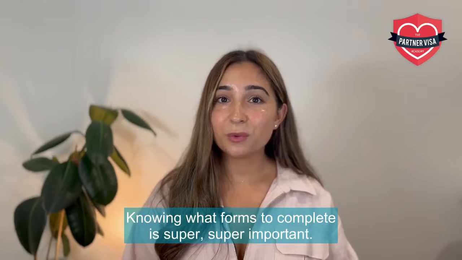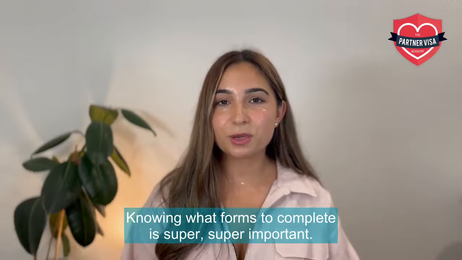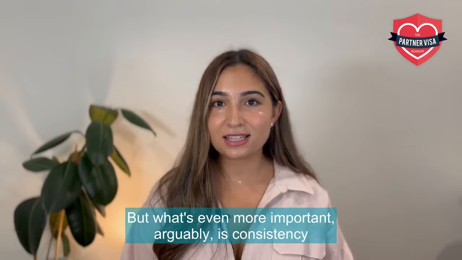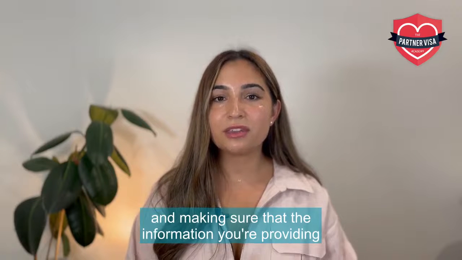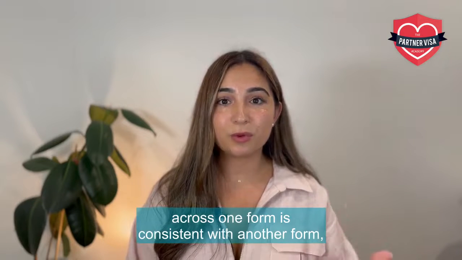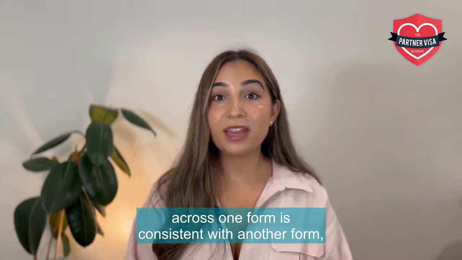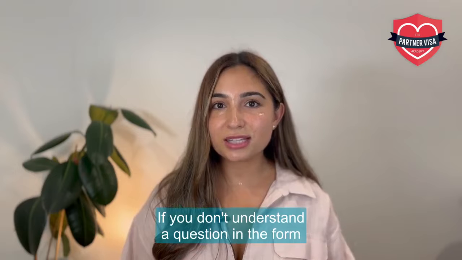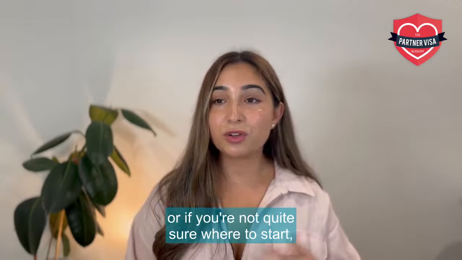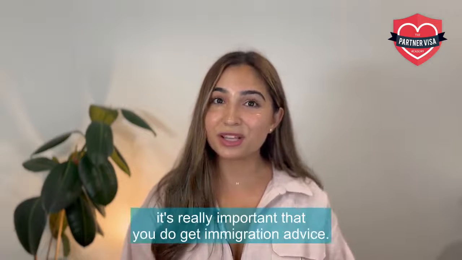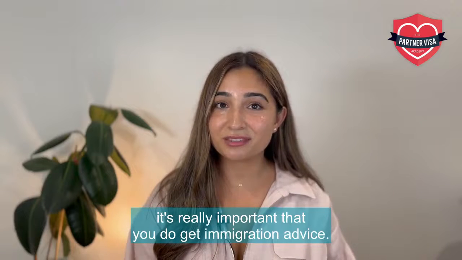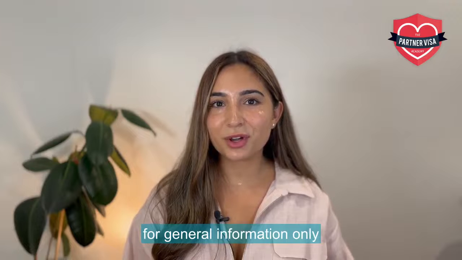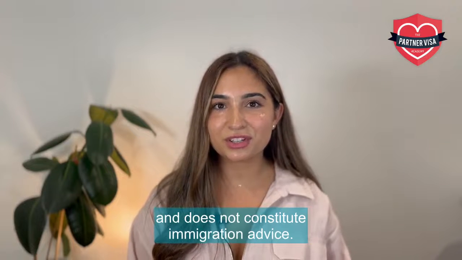Knowing what forms to complete is super important, but what's even more important arguably is consistency and making sure that the information you're providing across one form is consistent with another form, and that also marries up with the documents that you're providing. If you don't understand a question in the form, or if you're not quite sure where to start, it's really important that you do get immigration advice. Please note that this blog is intended for general information only and does not constitute immigration advice.